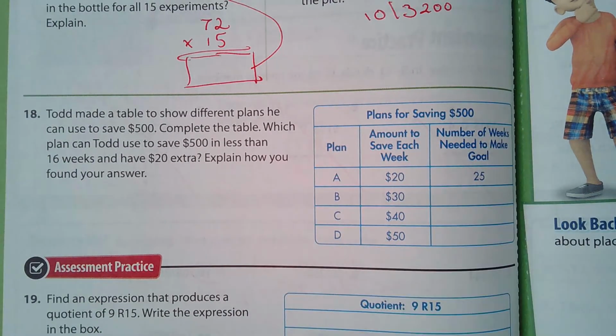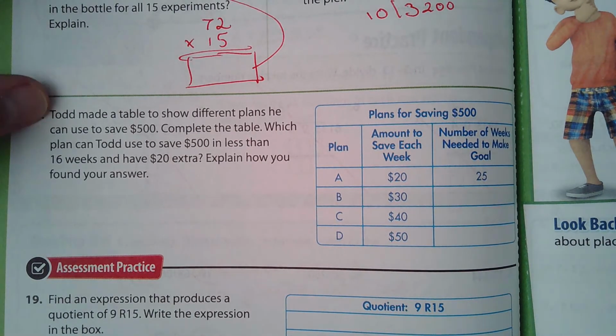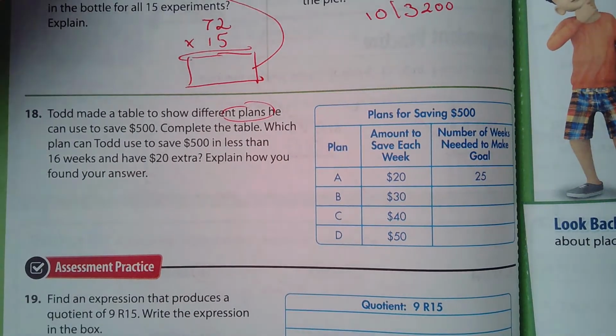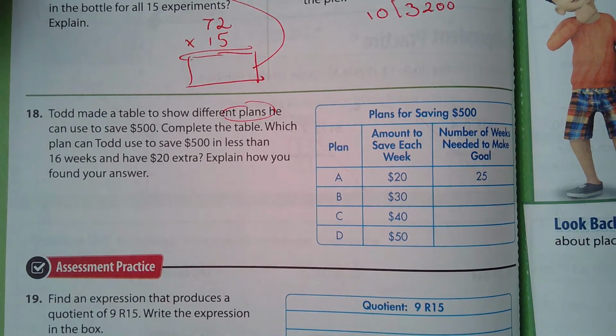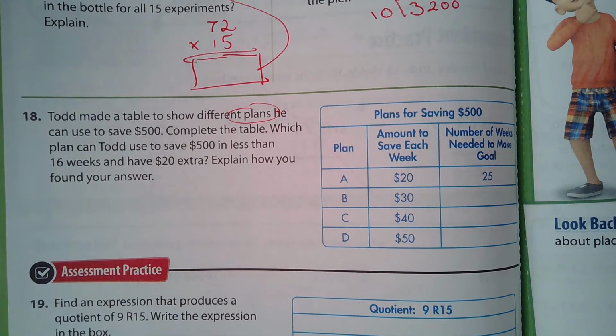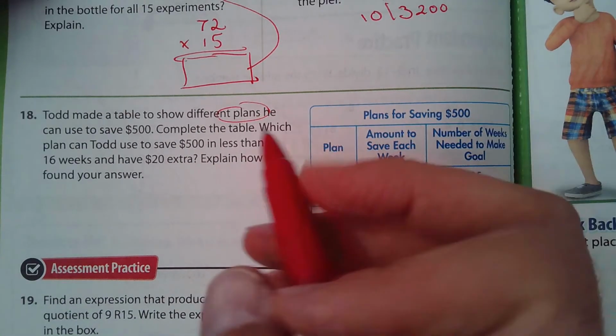Todd made a table to show the different plans he can use to save $500. Now we don't know what kind of plans he's talking about. Maybe this is a phone plan. Maybe this is a plan with PG&E. Maybe it's a plan with some propane company. Who knows? So then it says complete the table.